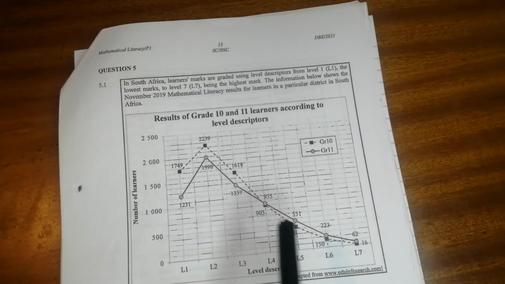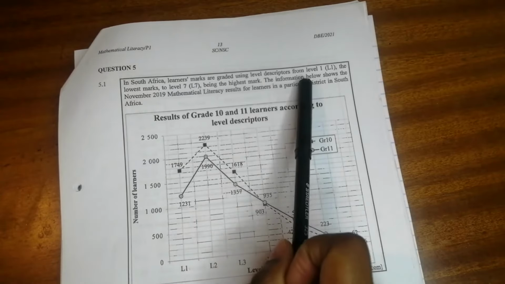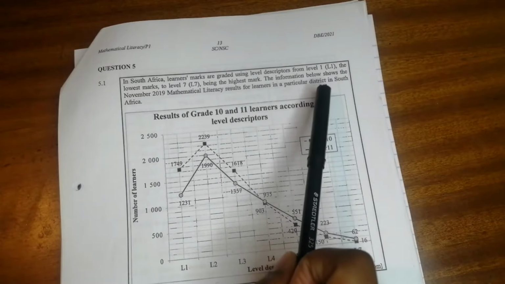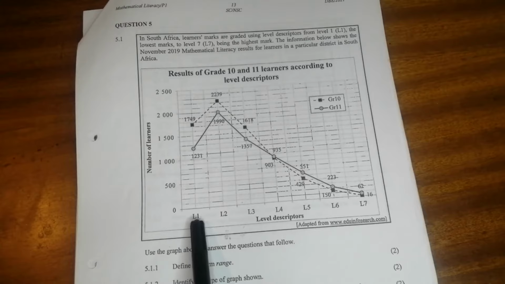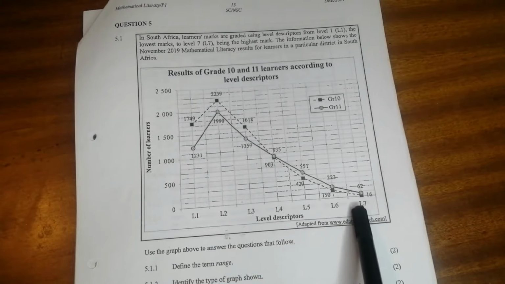Okay, so basically what they're saying is that in South Africa, marks are graded, right, using level descriptors. So the level descriptors are from level 1, which is the lowest mark. So level 1 is this one here, and level 1 is the lowest mark, to level 7, and level 7 is the highest mark, right?